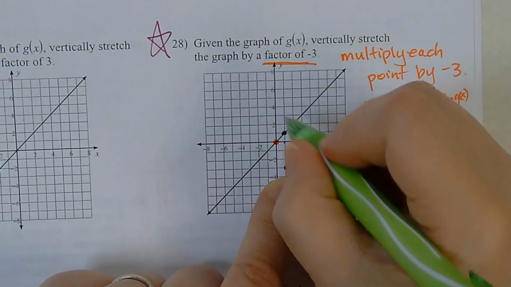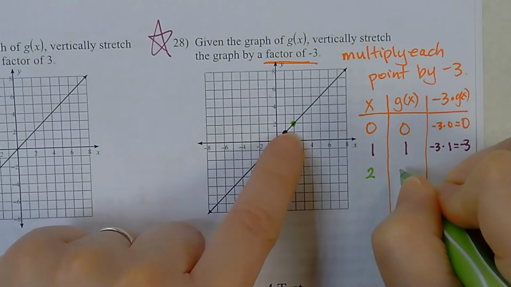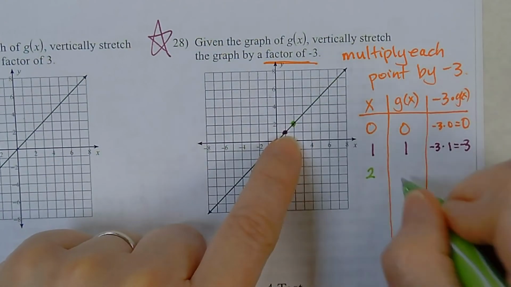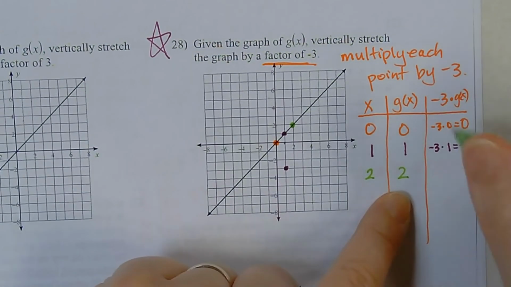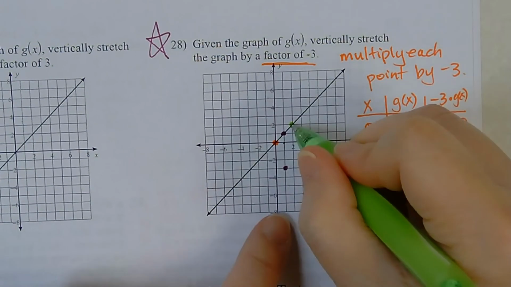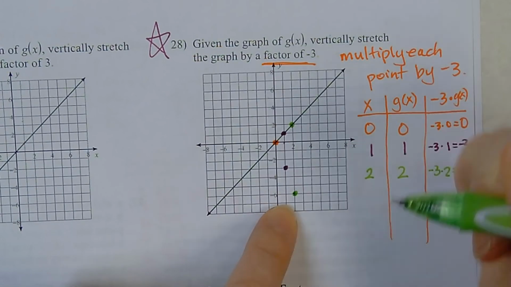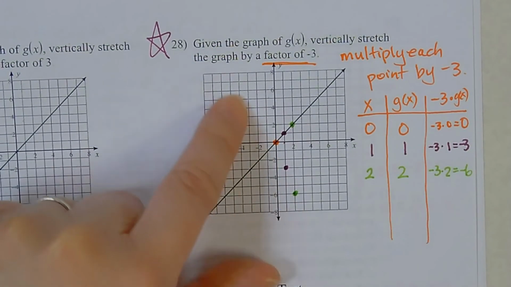Next point, let's go with 2. If x is 2, that means y is 2, and negative 3 times 2 is going to equal negative 6. So this part is going to go down to negative 6. It looks like a line that's going to go this way.